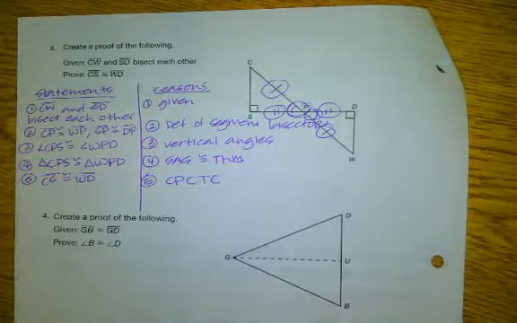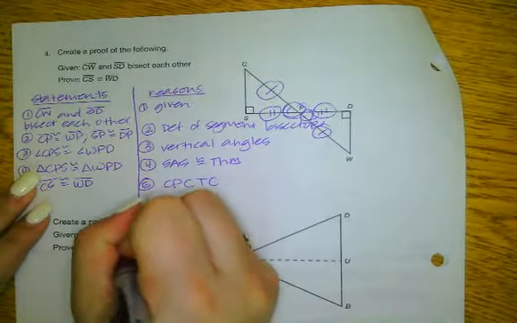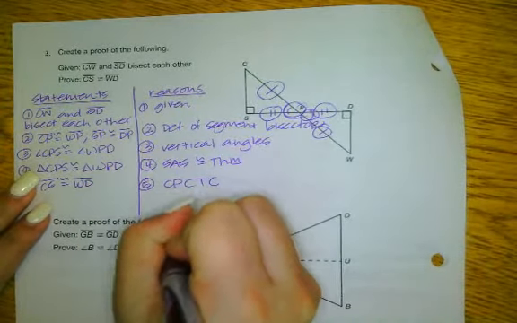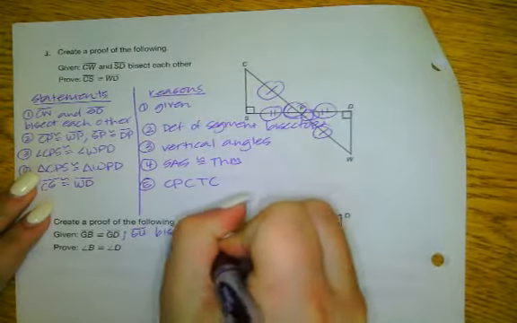Alright, number 4, create a proof of the following. I also want to add in here GU bisects angle BGD.